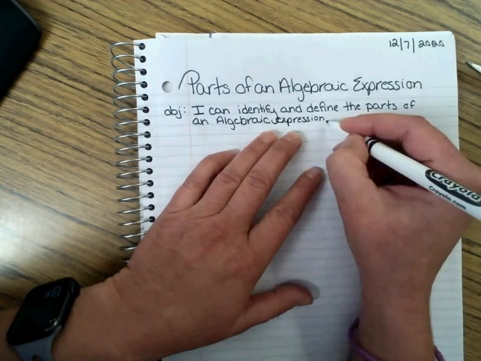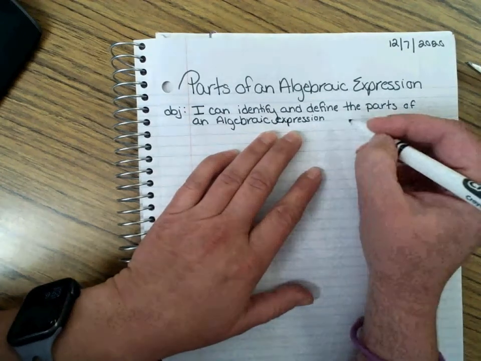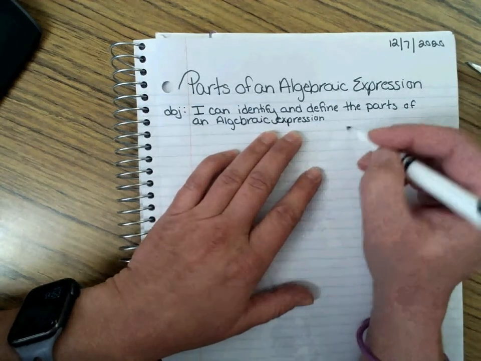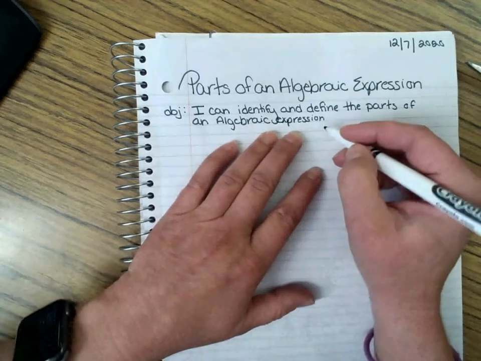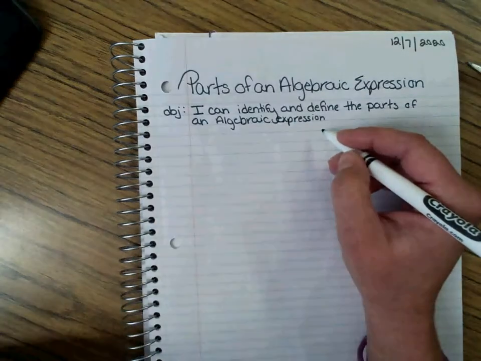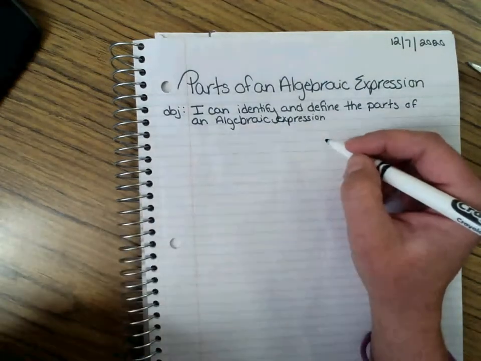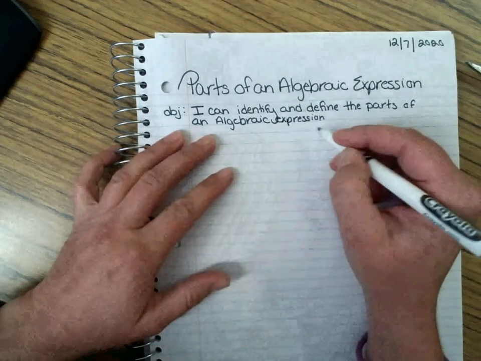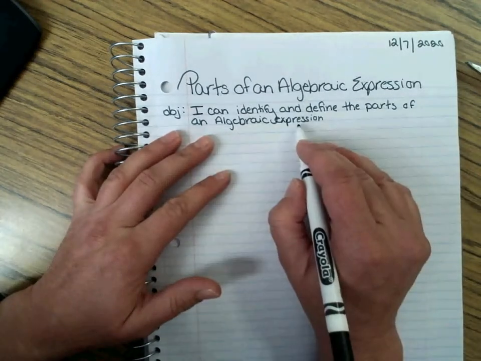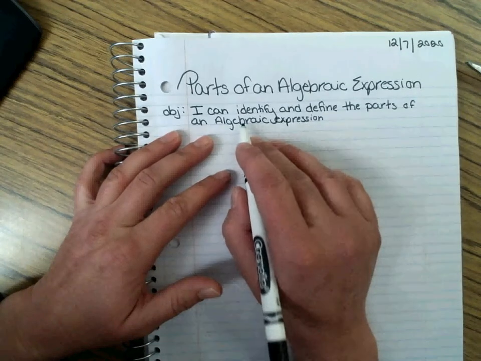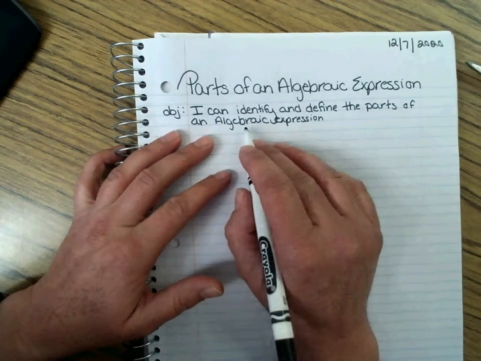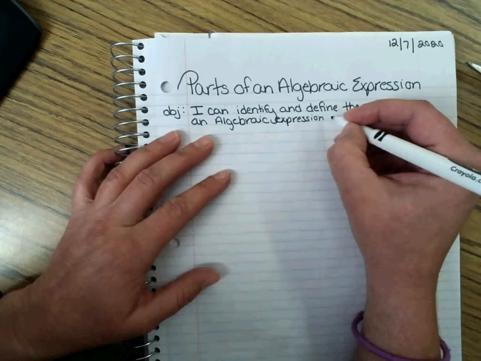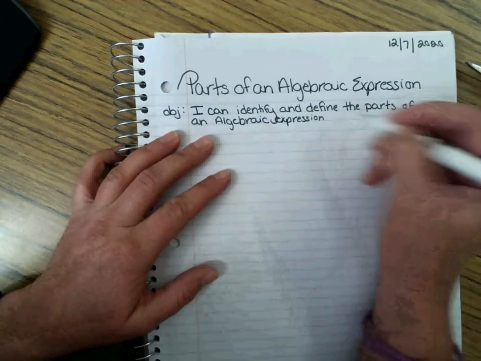Expressions that we've been working with, they all have numbers. It's a numerical expression. An algebraic expression is a type of math expression that has at least one variable and at least one operation. So an algebraic expression is different from a numerical expression because it contains at least one variable. Okay, so an algebraic expression contains at least one variable and at least one operation.